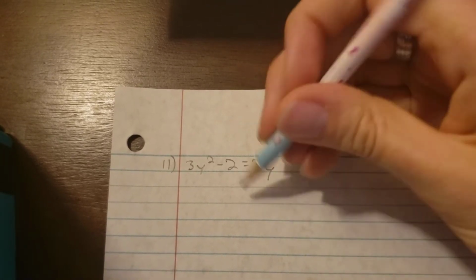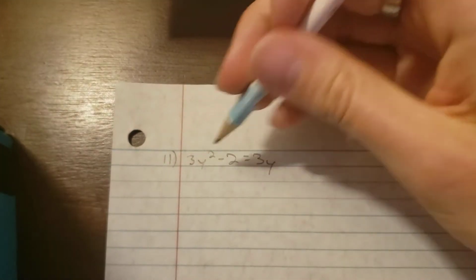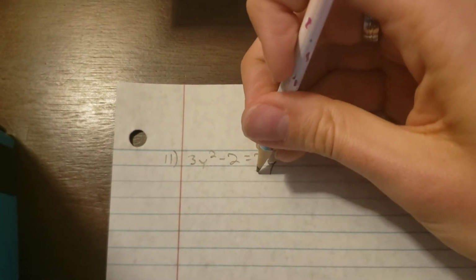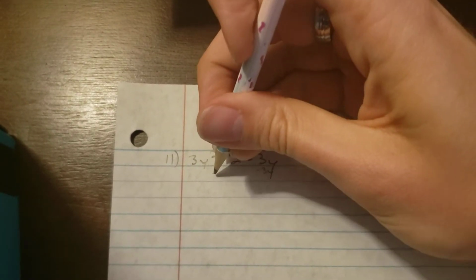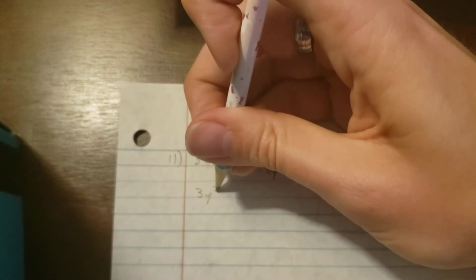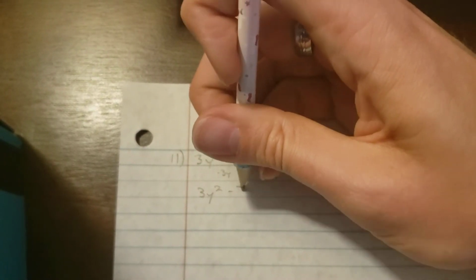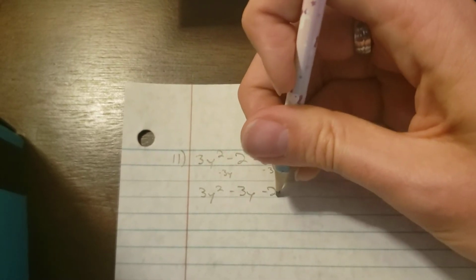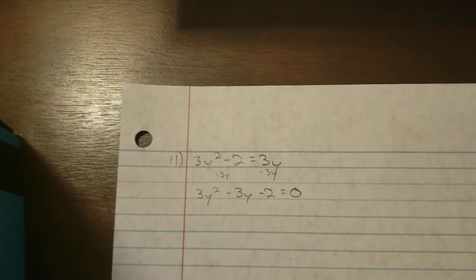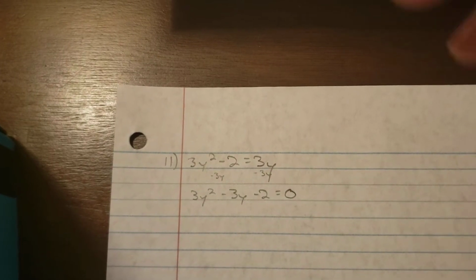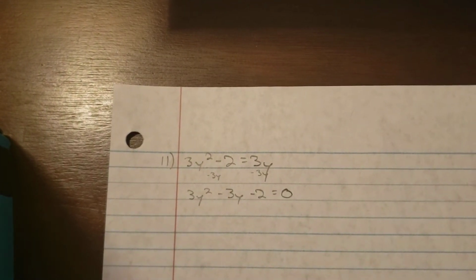Okay, well, first off, I can't have my y's separated from my y squared, so I'm going to subtract 3y from both sides. That's going to give me 3y squared minus 3y minus 2 equals 0. So yeah, I do need to set it equal to 0. That's how I have it.